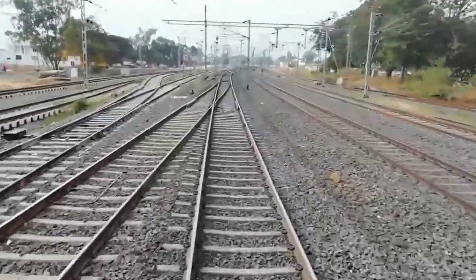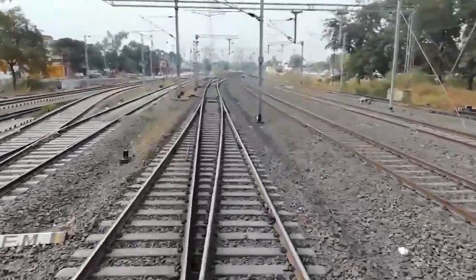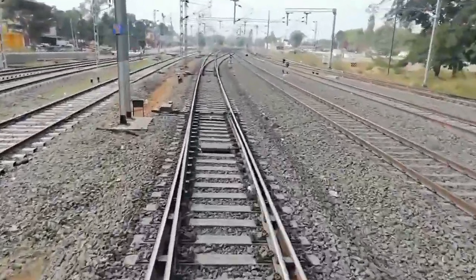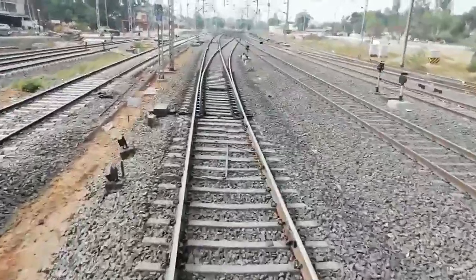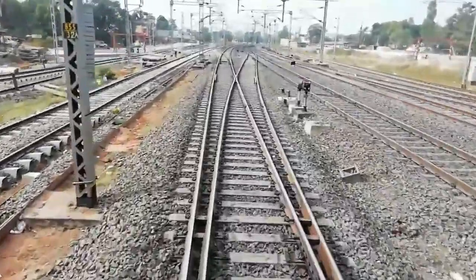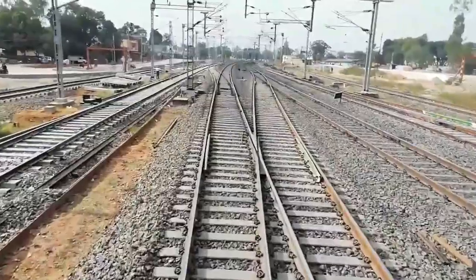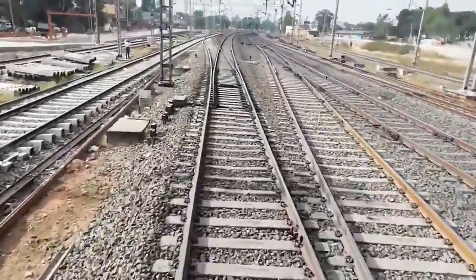We already discussed switch, crossing and lead assemblies, inspection of points and crossings, drilling switches and crossovers. In this video, we are discussing fouling marks. What is a fouling mark? The necessity and importance of fouling marks.